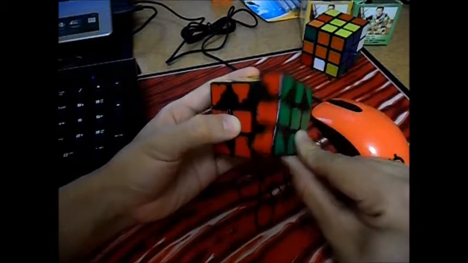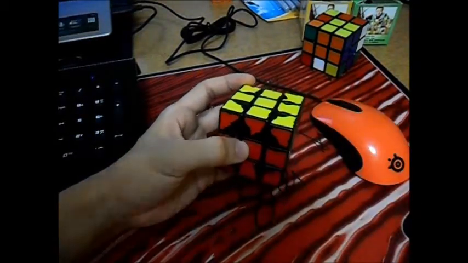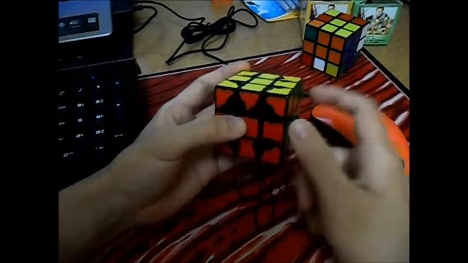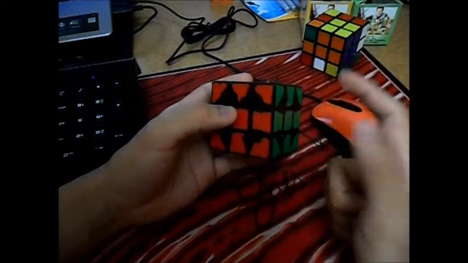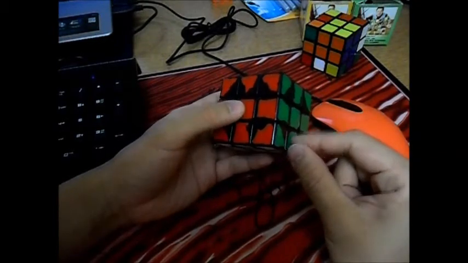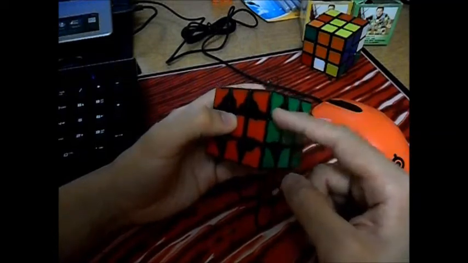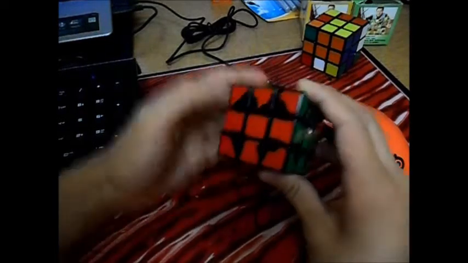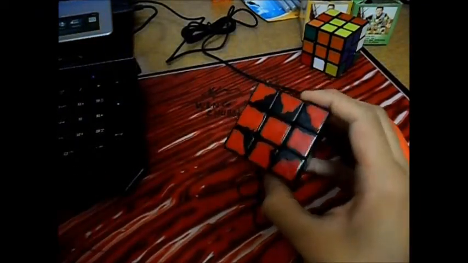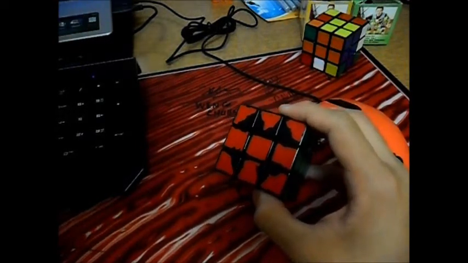You're moving the entire layer with the green cross piece in it. Excuse me. And that's a very important thing to know, because every turn you make has consequences to every piece on that layer. So if you understand that, you're already well on your way to being able to inspect.